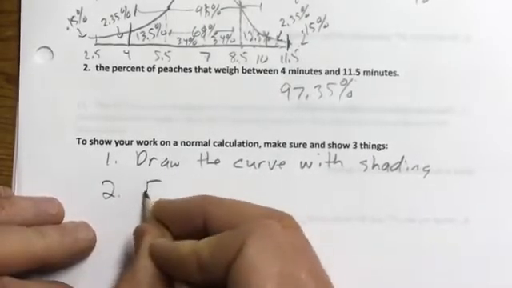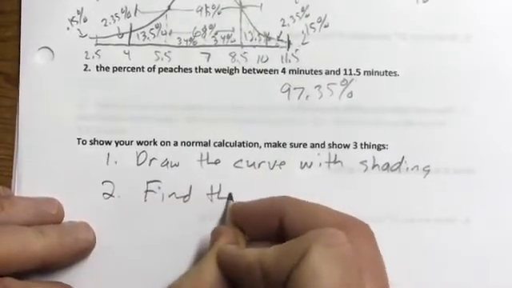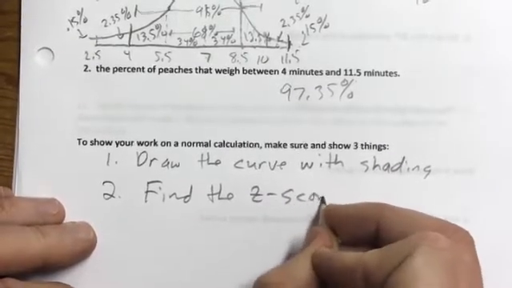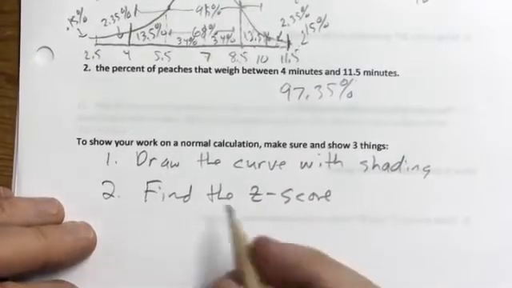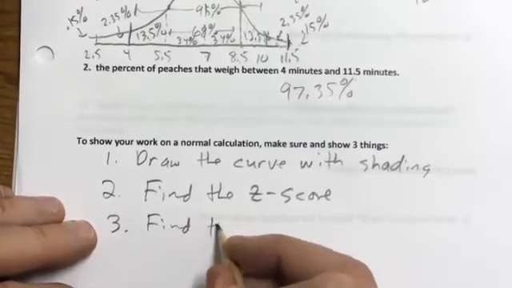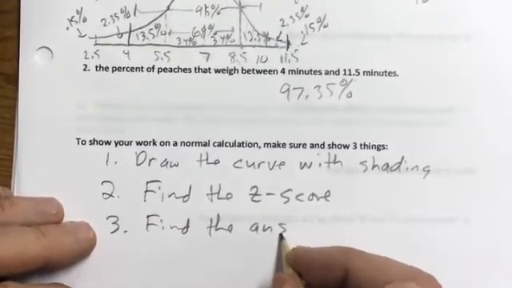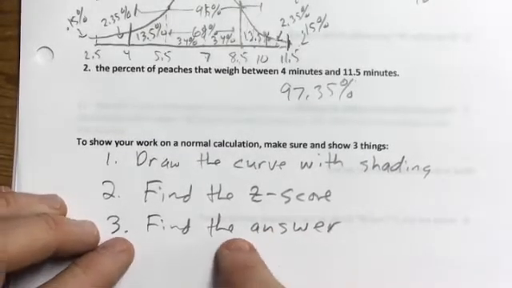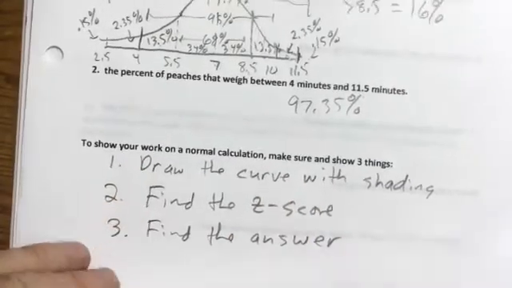Number 2 is find the z-score. Find the z-score of the problem, and I'll demonstrate that. And then number 3 is find the answer, which you in essence can do using your calculator. You can use a table, which I'm going to show you, or you can use your calculator. But those are the 3 things you need to be able to do in order to show your work. So let's do that here.